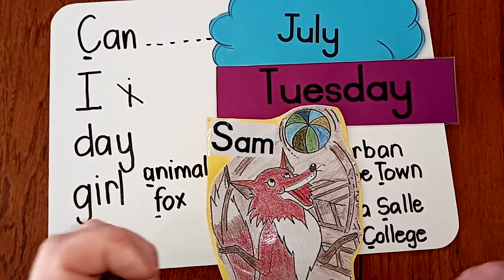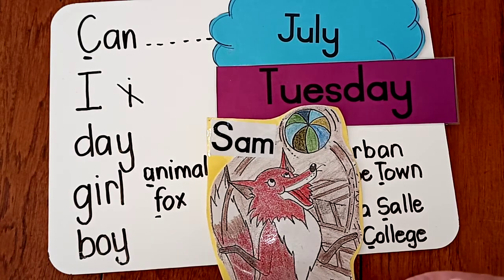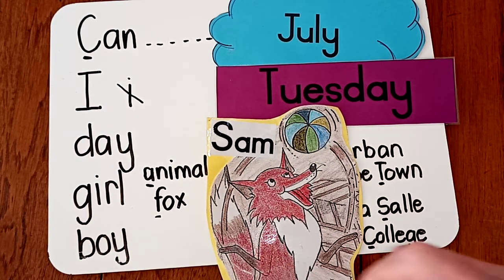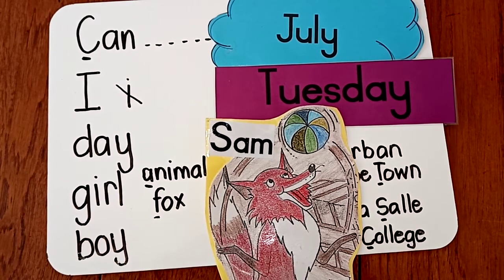So let's see if you can find all of those capitals this week in the sentences that I have left out. Good luck. Let's hope you find them all.